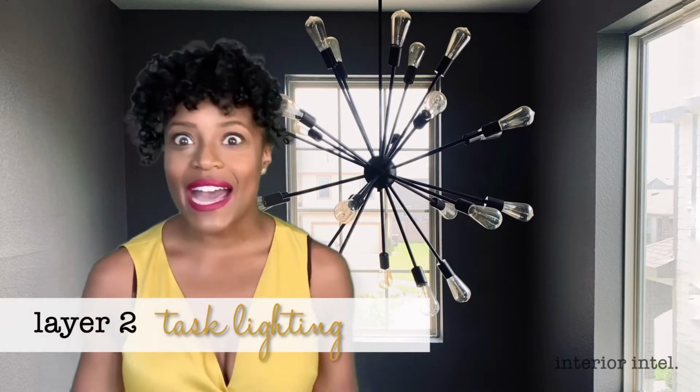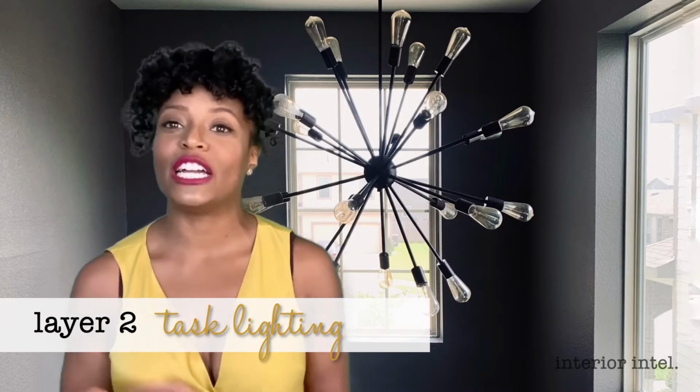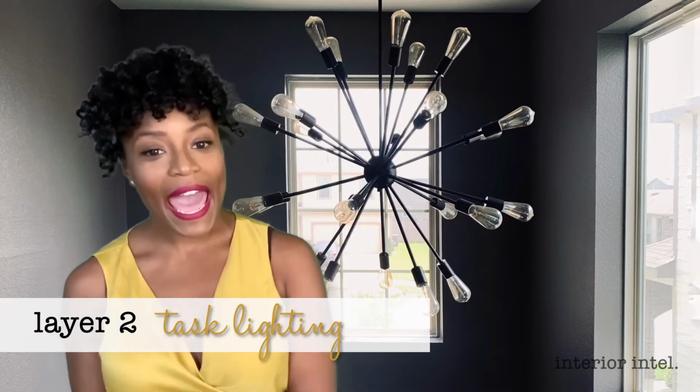Layer 2 is task lighting, and task lighting is exactly that. It's the lighting that you use to perform specific tasks, such as cooking, reading, applying makeup, writing, the list goes on.